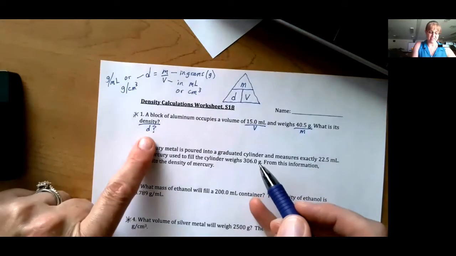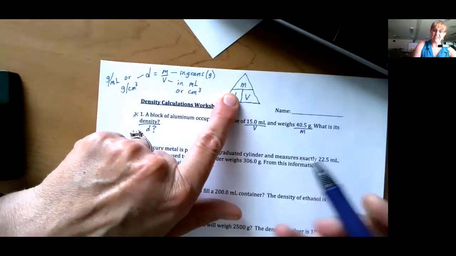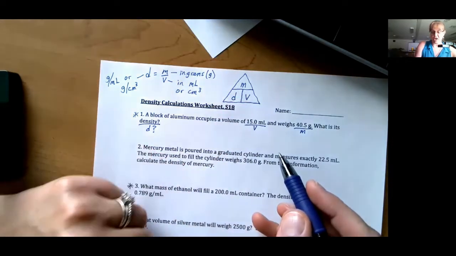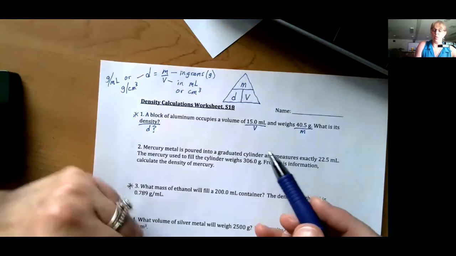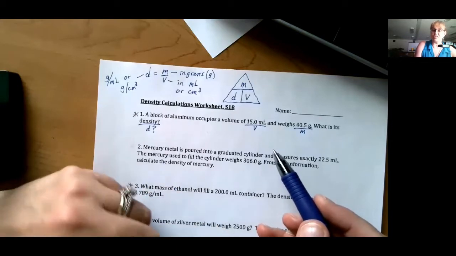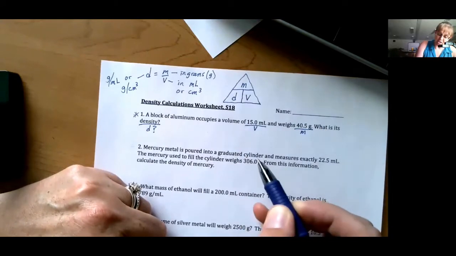Next, I'm trying to find density, so I cover up density, and it's mass divided by volume. So the only work that I require you to show is this. What numbers did you use, and were they multiplied or divided? Then you just show your answer. So it was mass divided by volume.